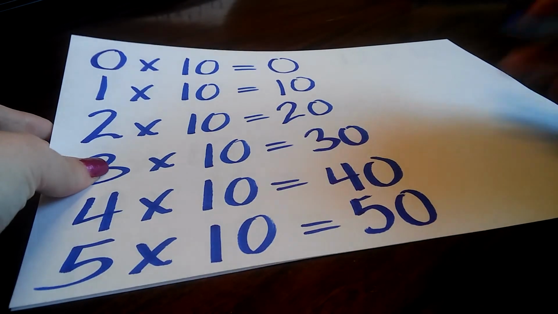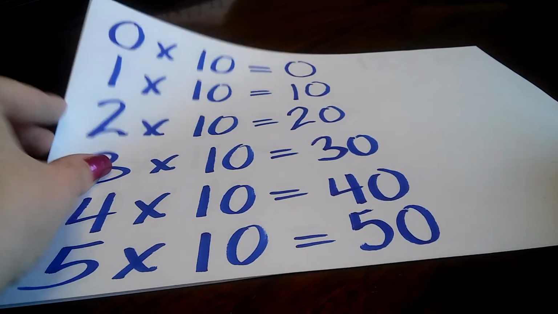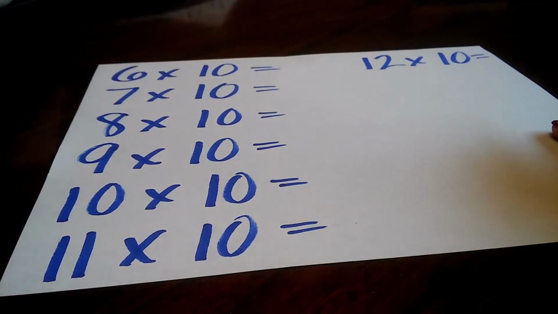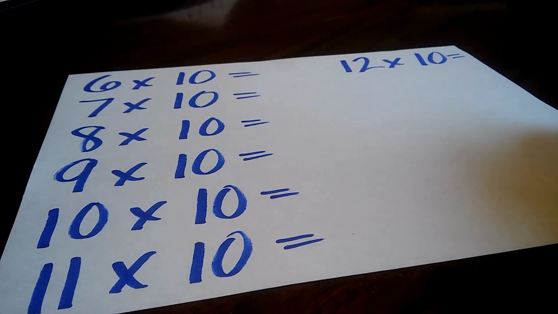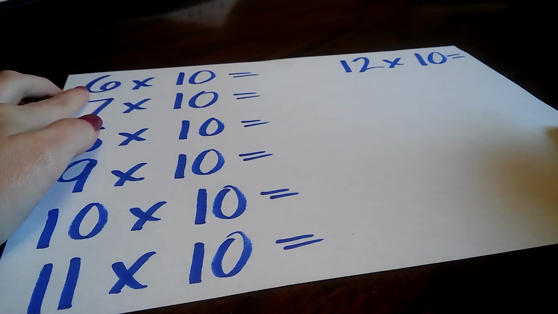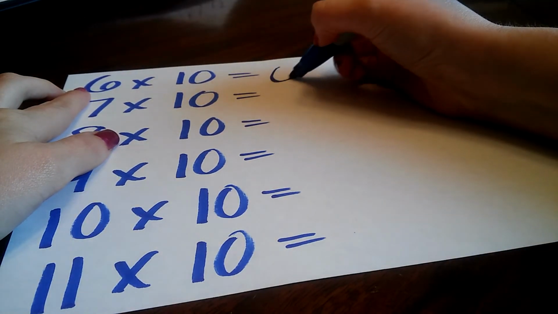You will also notice that the answers are counting by 10. So you have 0, 10, 20, 30, 40, 50. Okay. 6 times 10. We're just going to take our 6 and we're going to add a 0 to it. 6 times 10 is 60.